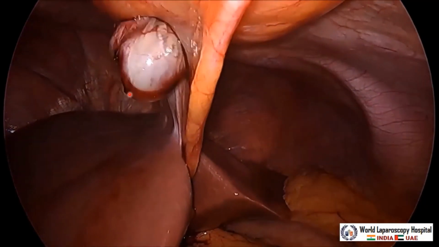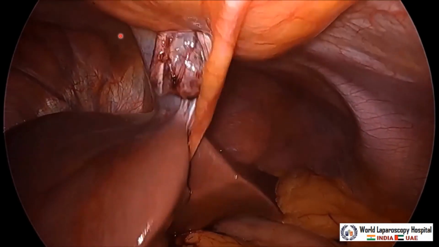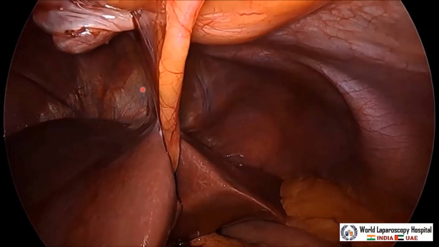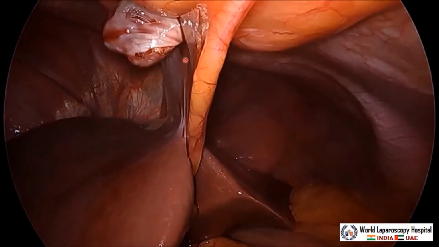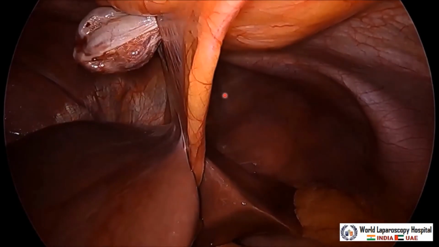So the gallbladder, he is not able to remove the gallbladder, because there are stones in the gallbladder. Now he has inserted an instrument, and it is crushing the stones so that you can remove the gallbladder through the port itself. So you can see the heart is beating.